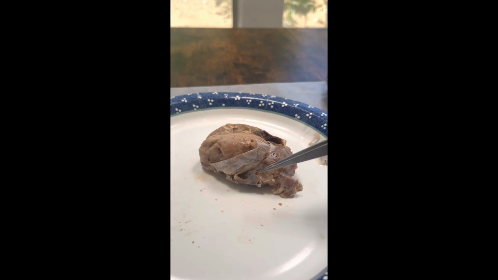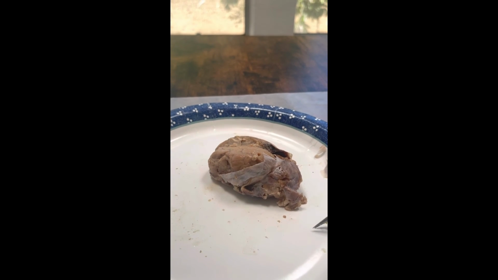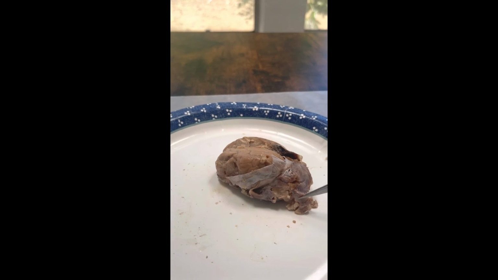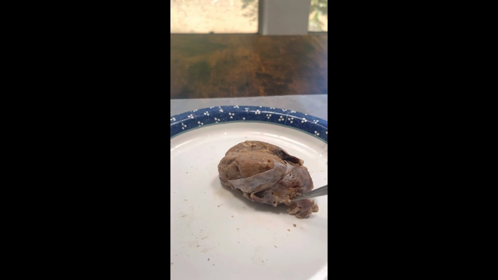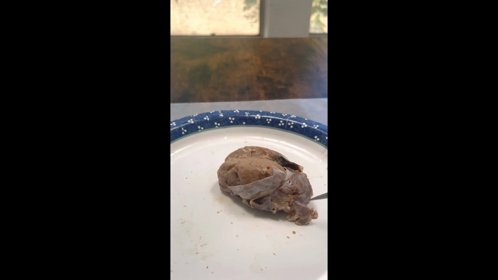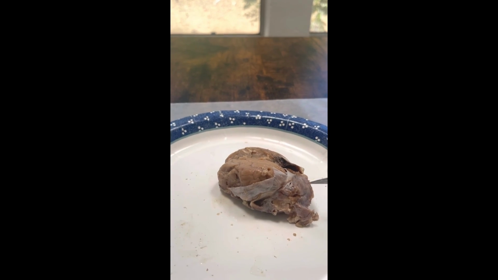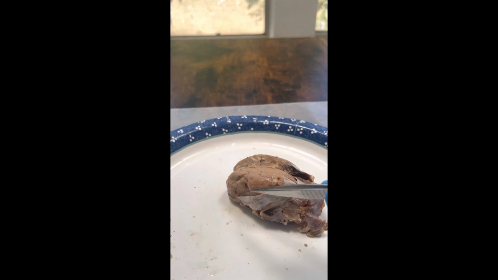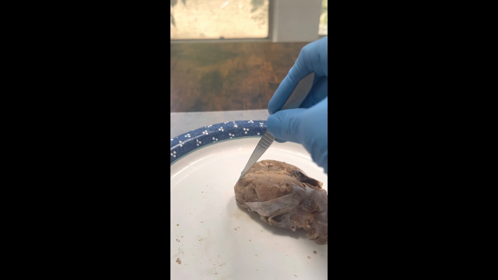Here this would be the lateral view of the brain. So picture the spinal cord here, medulla, pons, cerebellum, occipital lobe, temporal lobe, frontal lobe.